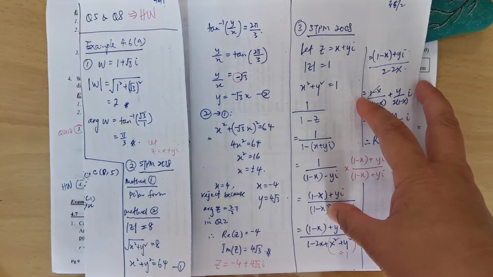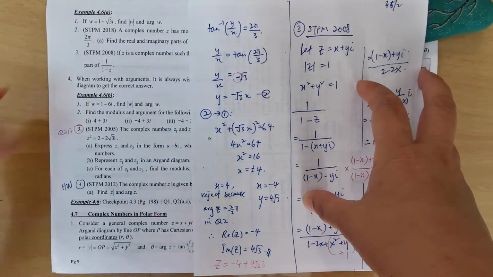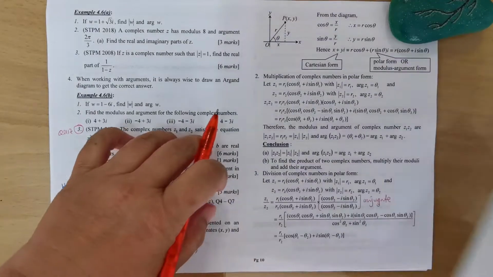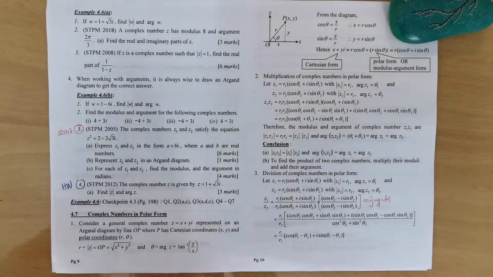Okay, so we have finished this. Actually, it has some other parts, but we haven't gone through that yet. So we just discuss part A first. Okay, so one more question. 3.